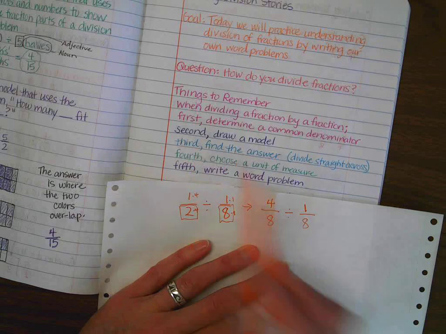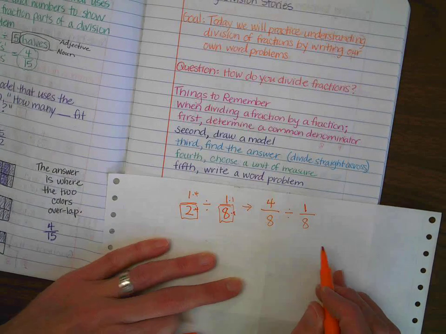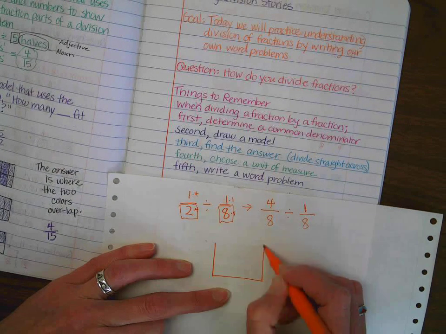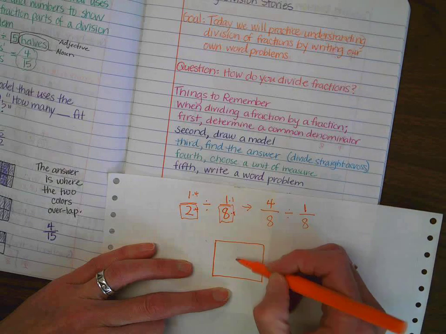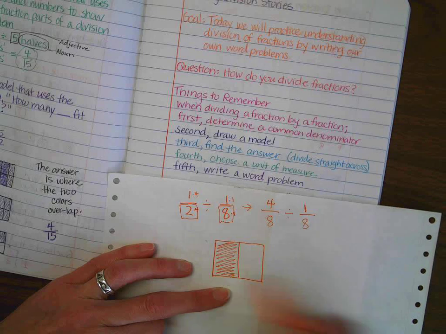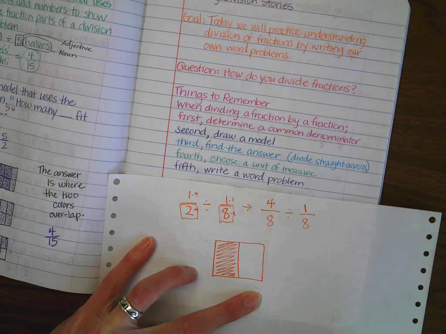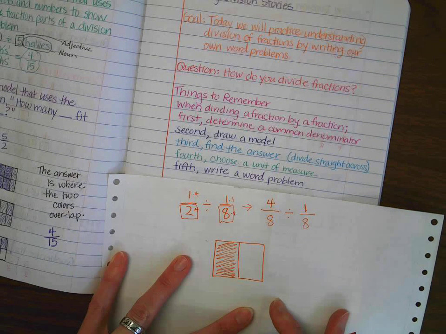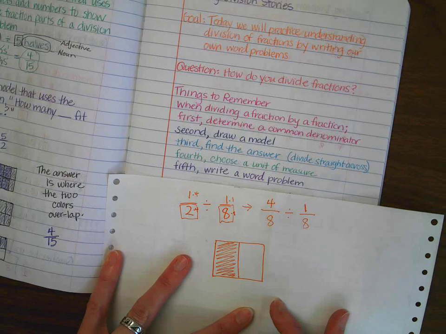Now, the second step says draw a model. So we have 1/2. Remember, we start with a whole, and then we cut it in half. What we're dealing with is a half. Then it says that we are supposed to divide it by 1/8.